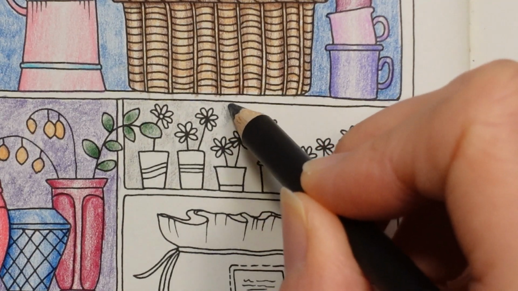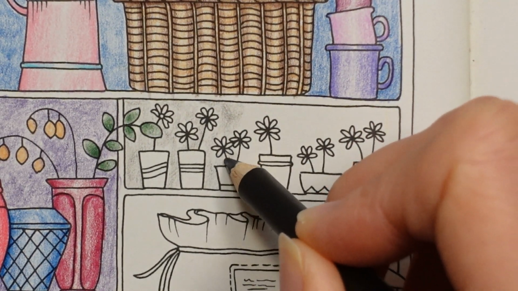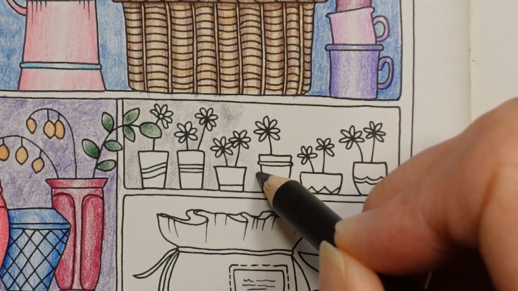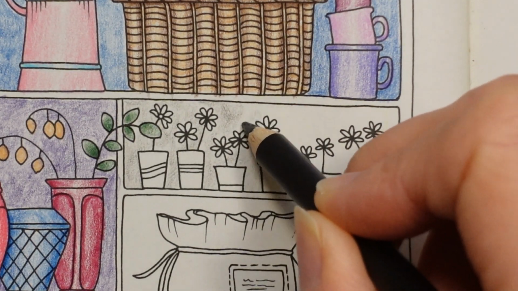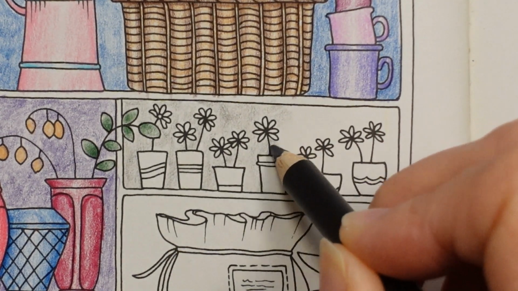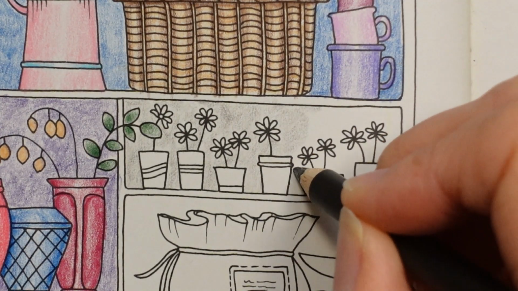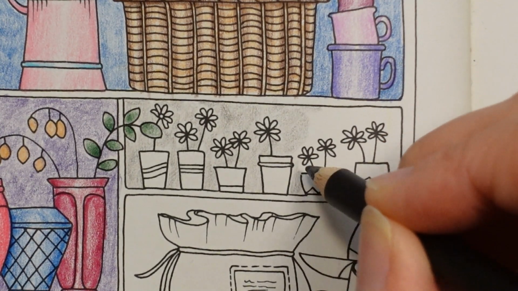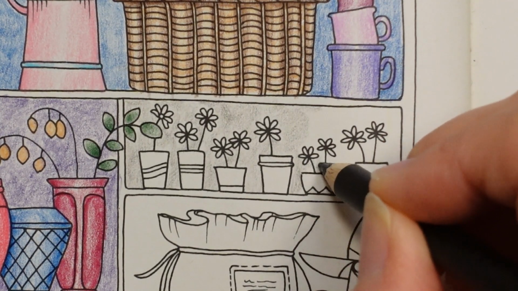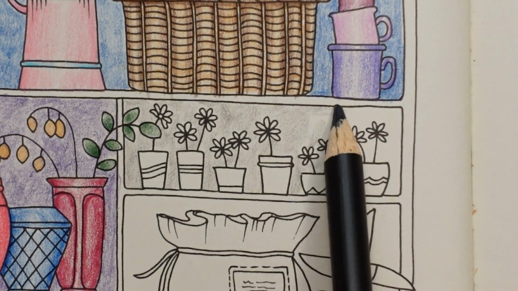Got carried away. There we go. But I think rainbow might be a little odd because we haven't got rainbow anywhere else, so it would need to be a bit more random. So I think maybe if we do all the flowers, because the flowers look identical-ish almost, let's colour all the flowers the same, and then let's do the pots in all different colours.